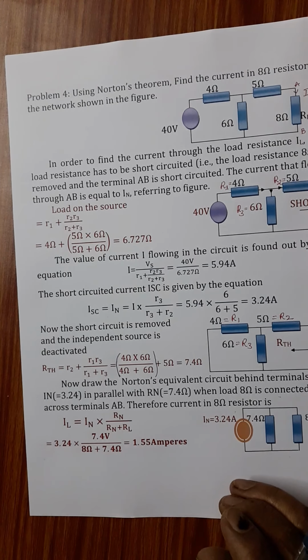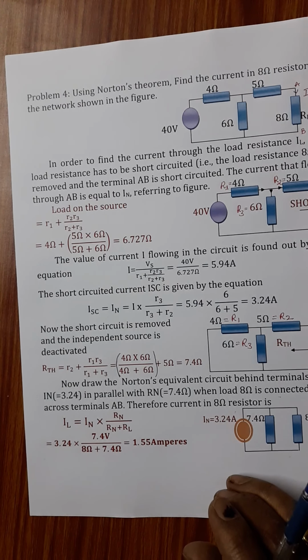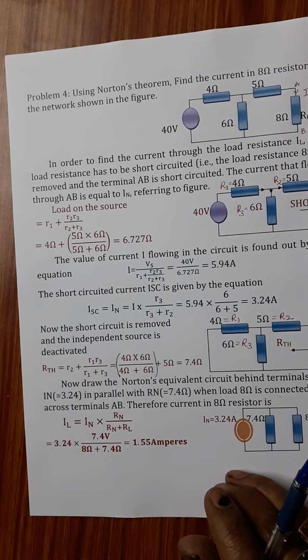Now, what are the applications of Thevenin's and Norton's theorem? One of the main applications is the replacement of a large part of a network, often a complicated and uninteresting part, by a very simple equivalent.